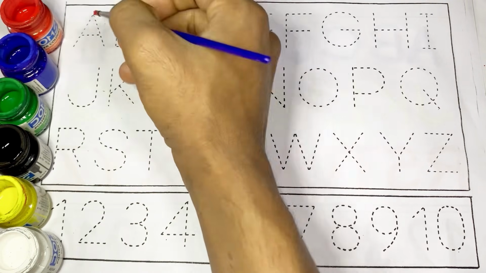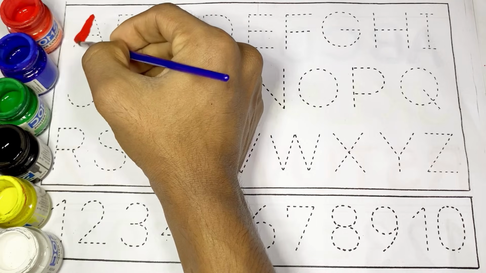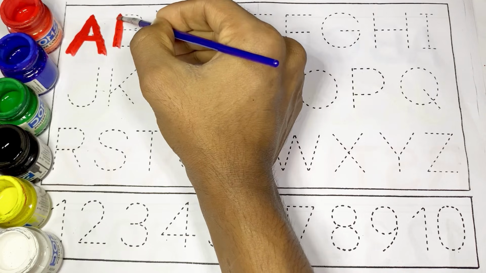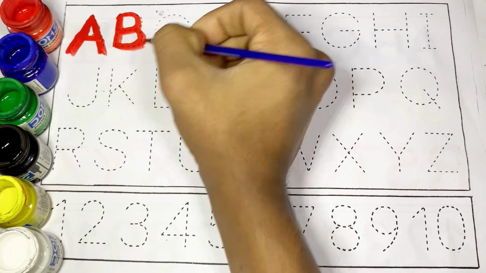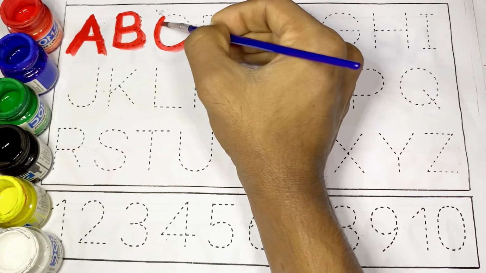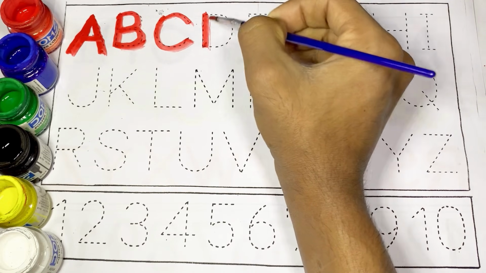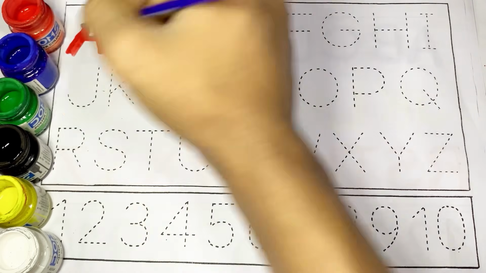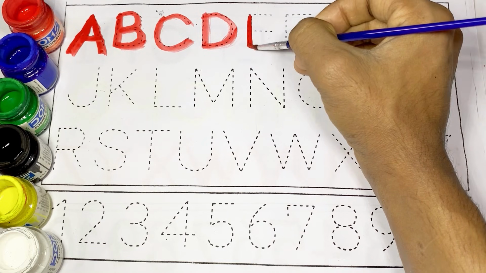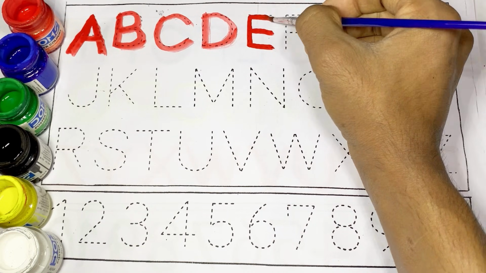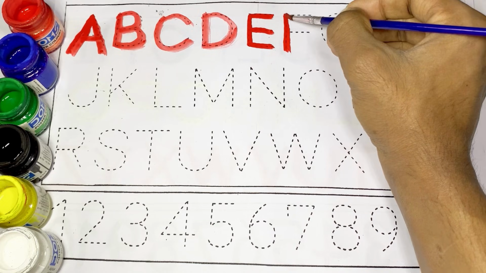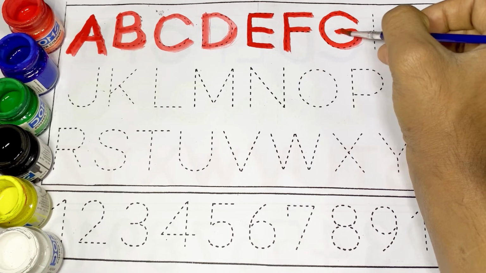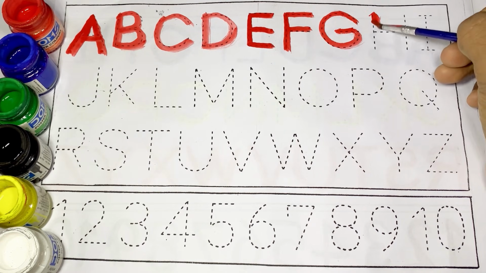And first we draw A for apple, and use red color. B for ball. C for cat. D for dog. Now E, and use red color. E for elephant. F for fish. G for guard. H for helicopter.